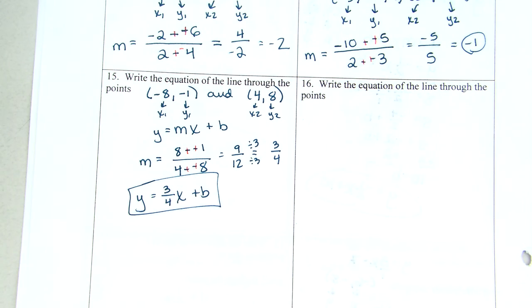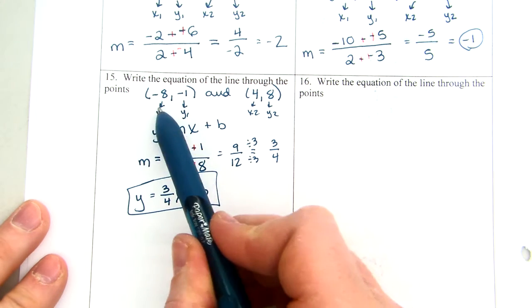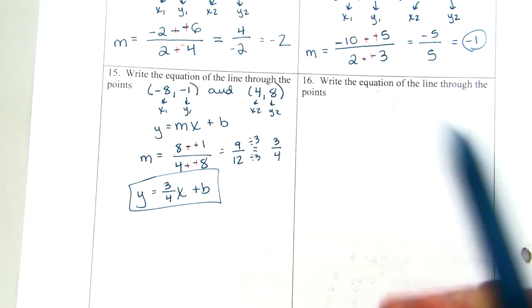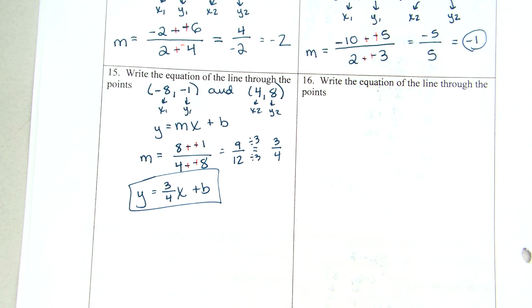Well, I shouldn't have boxed it, but we've got that. Next thing I need to do, I need to find the b. How do I do that? Reminder. How do I find the b? Well, what do I plug in? Darius. Oh, we can either plug in -8, -1, or 4, 8. I feel like 4, 8 is going to be easier just because they're positive. But if you want to use -8, -1, that'll work as well. I'm going to go do 4, 8. Actually, how about you go finish this? You pick whatever, but when I do my work, I'll do 4, 8. And let's see if we can finish this one.